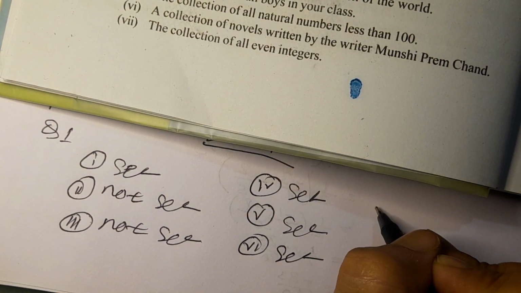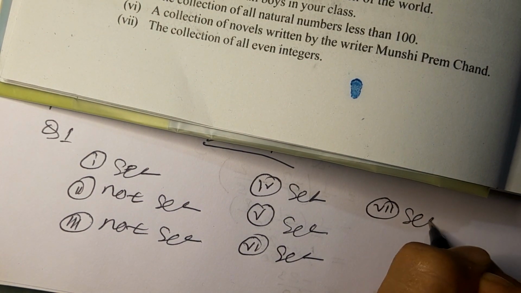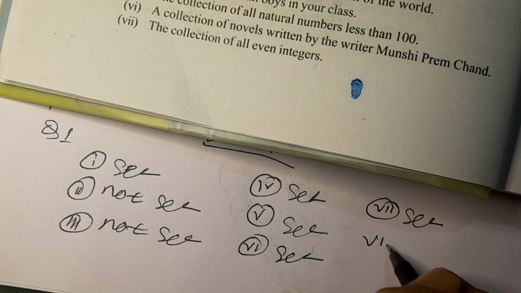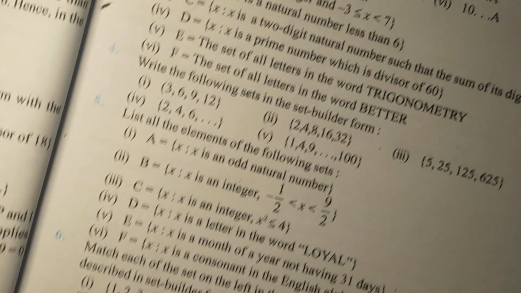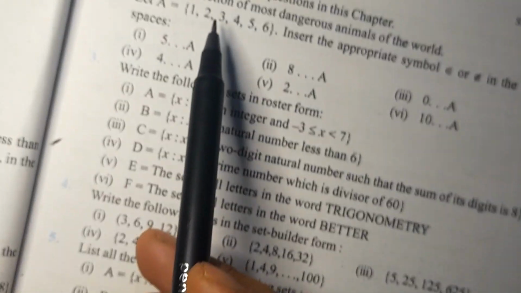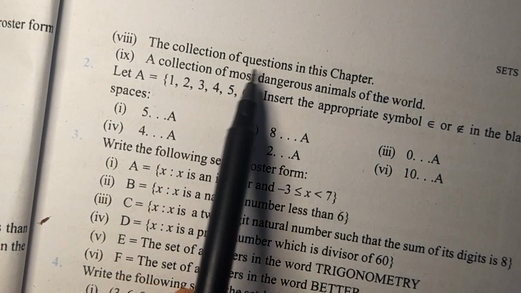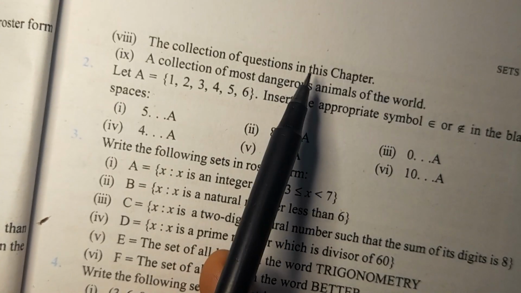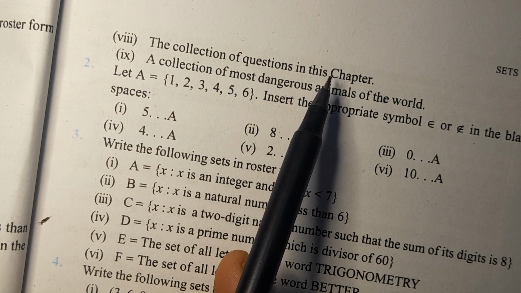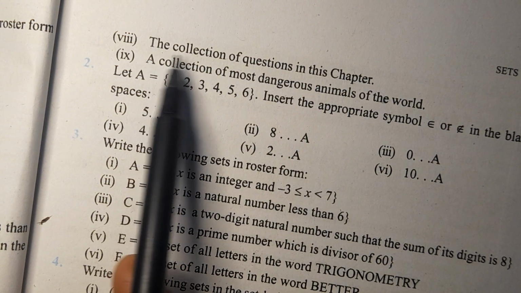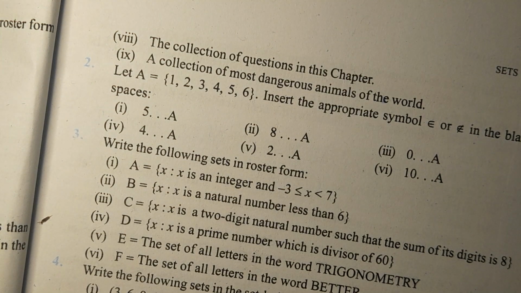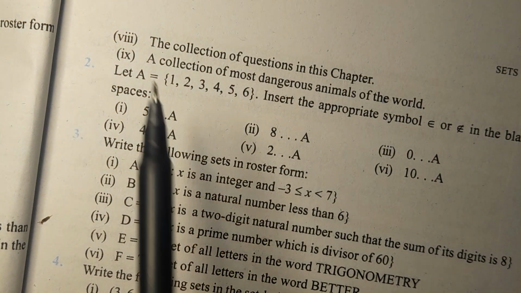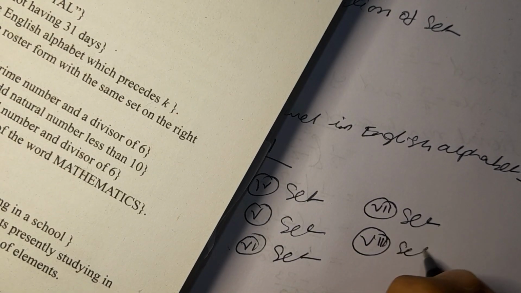So this is Roman number 7. So Roman number 8. The collection of questions in each chapter. It is for every book or the same chapter from the same subject, because they mention only the chapter. So here also you will get the same number of questions for each and every book, for each and every chapter. So it will be a set.